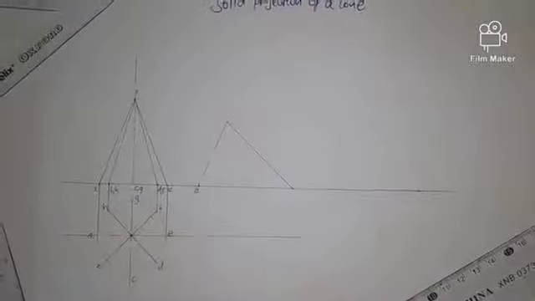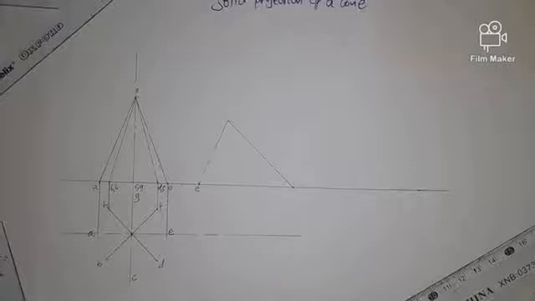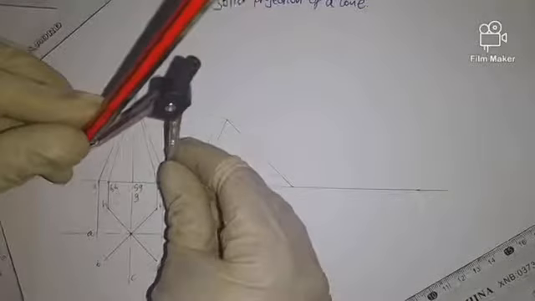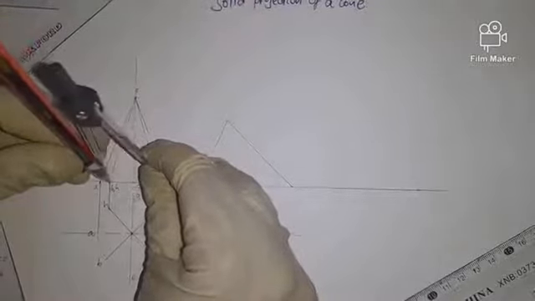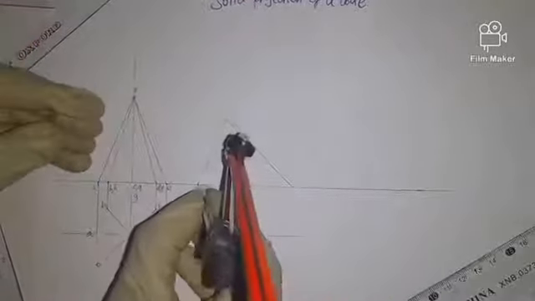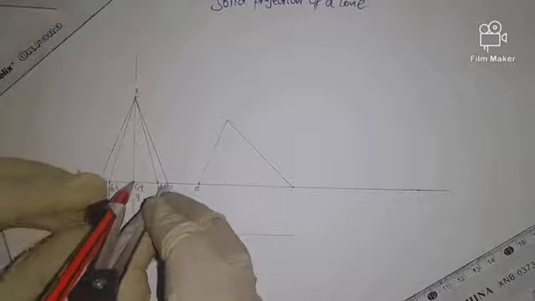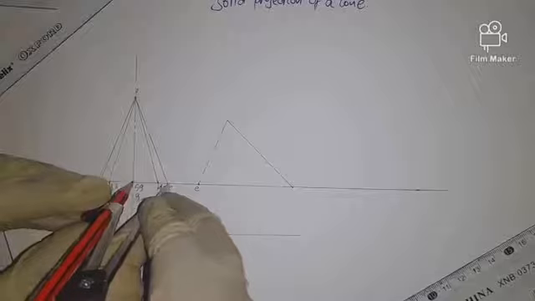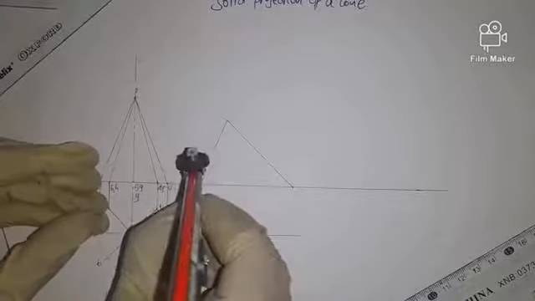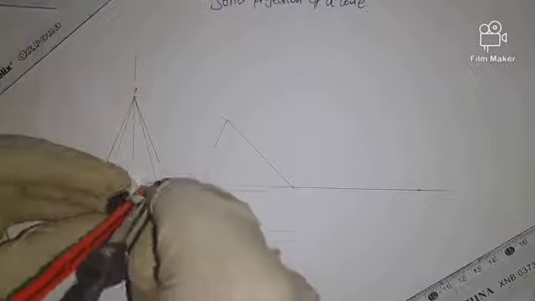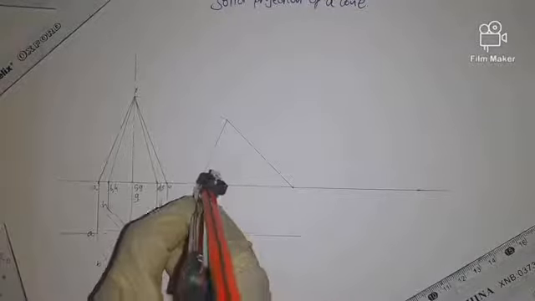We have joined. After joining, we are going to carry EB, come and put it here. Next is EC, come and put. Lastly, ED, come and put.